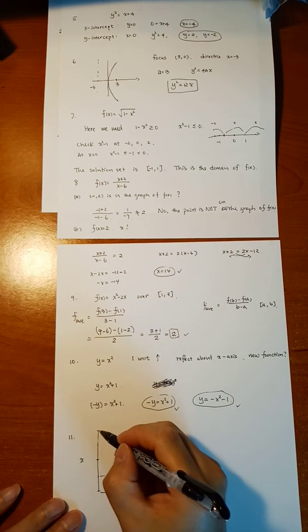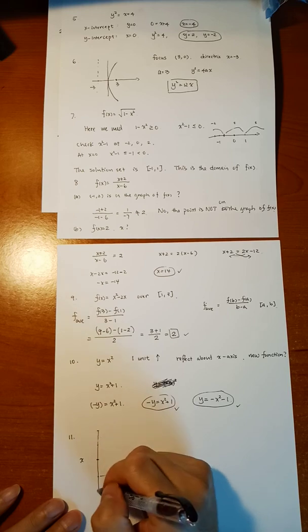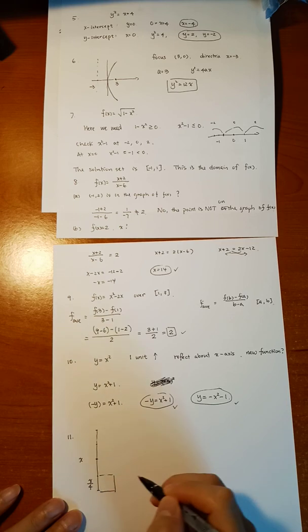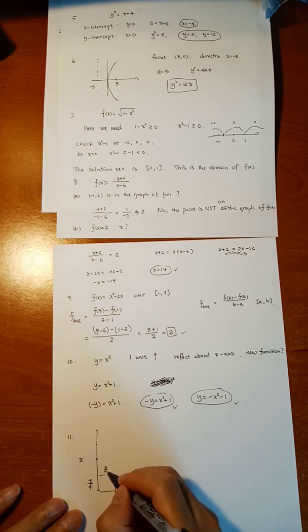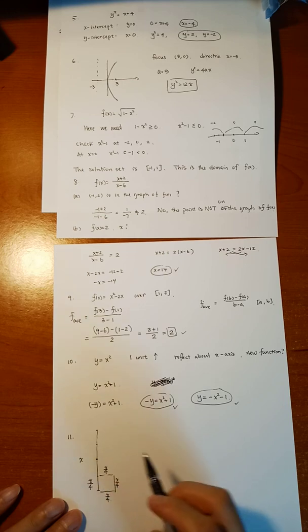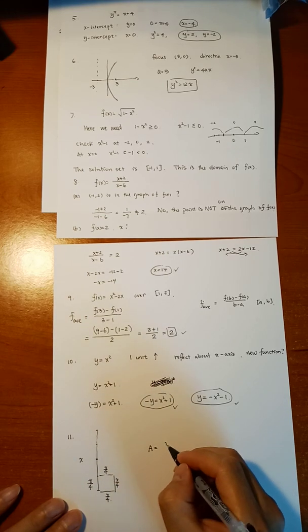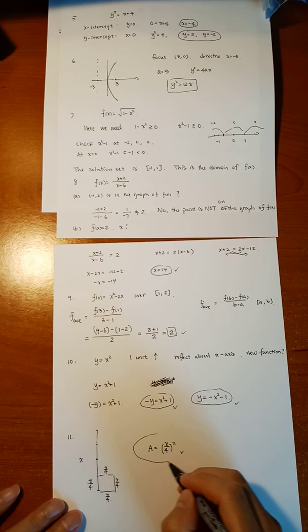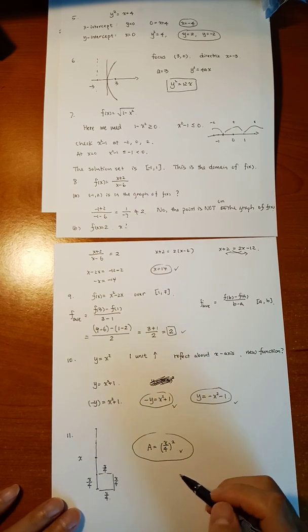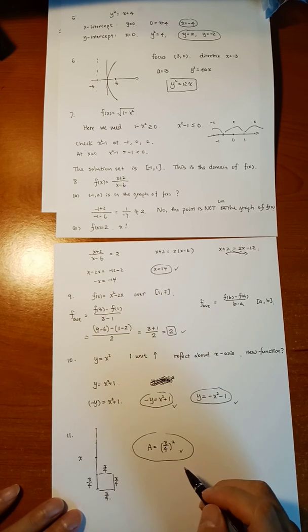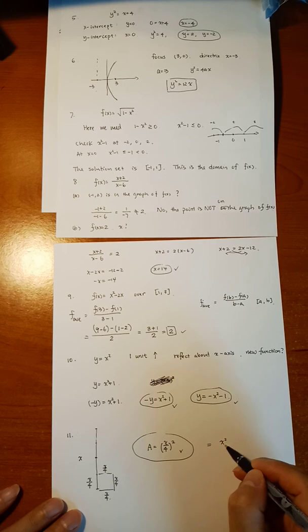Okay, so the total wire has length x. You divide equally into 4 parts, so each side has length x over 4. So this is x over 4, x over 4, x over 4. Okay, so this is a cuadrado, a square. The area is the side squared. That's it. You don't have to simplify it. Leave it like this so that I can see if you get the right side or not. If you want, it is x squared over 16.